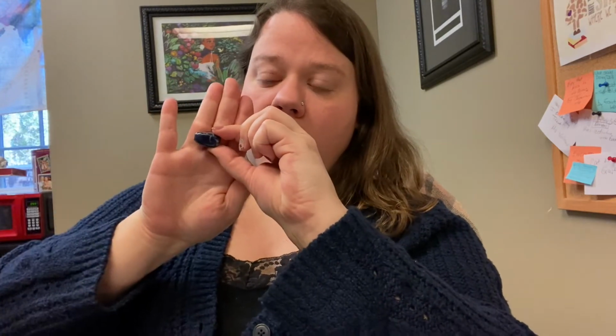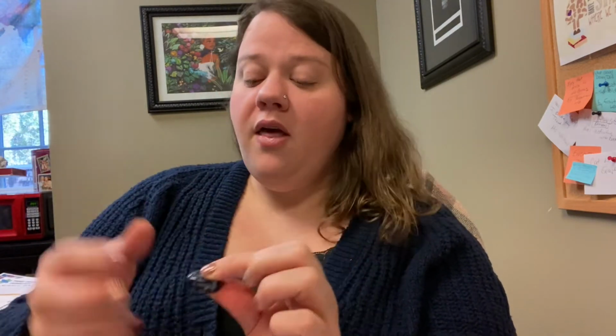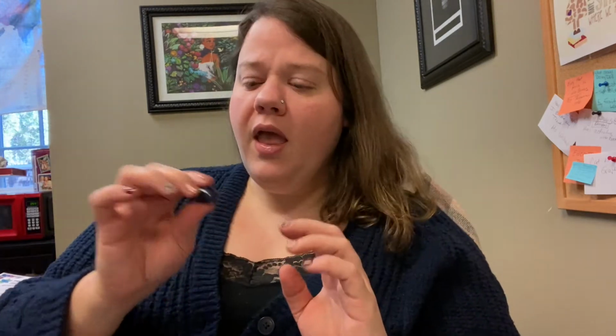So you're going to put the flashlight underneath or behind your rock, and if you see any light through your rock, then you put down that light can shine through it. If you can't see any light through your rock, if it's just a shadow, then you put down you can't see light through it. Just write down anything.